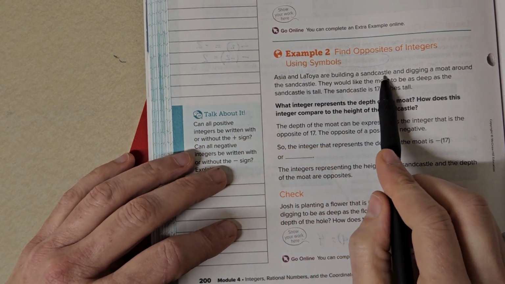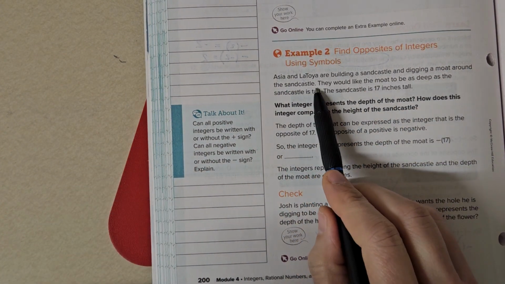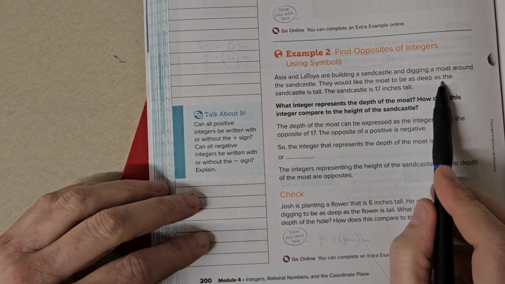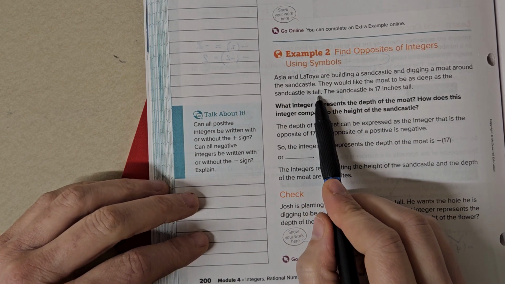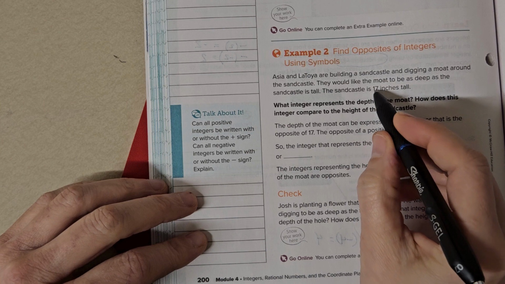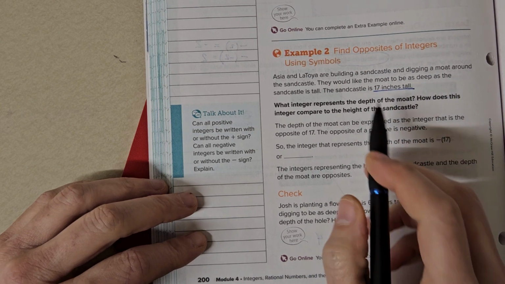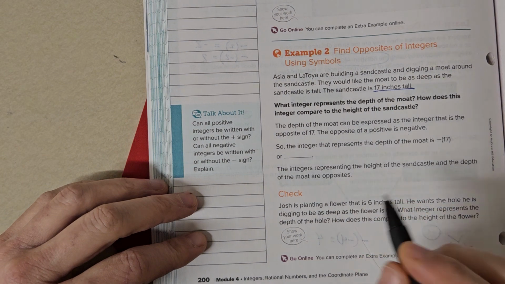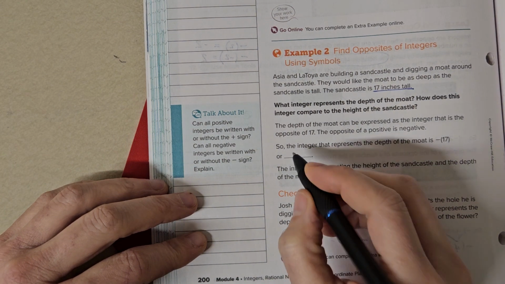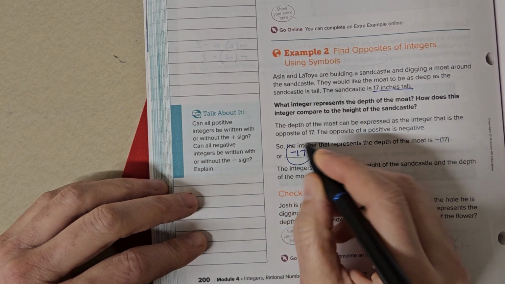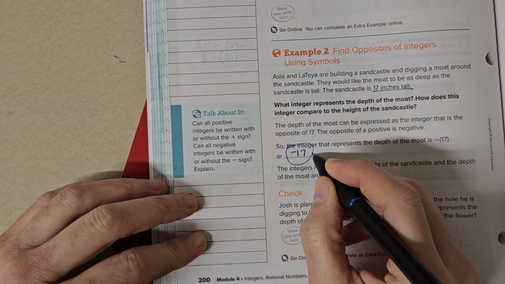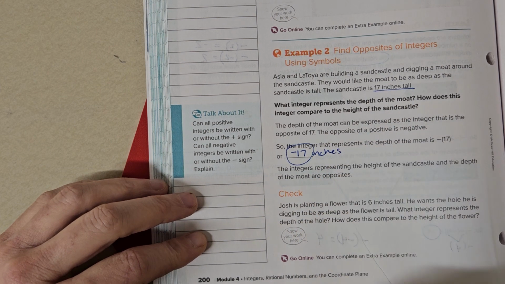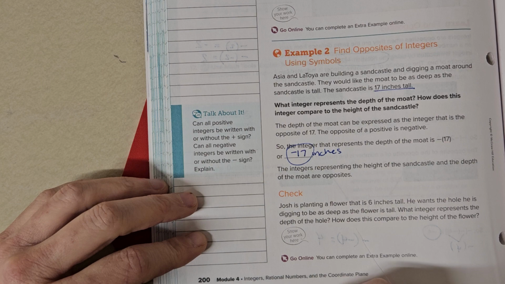Asia and Latoya are building a sandcastle and digging a moat around the sandcastle. They would like the moat to be as deep as the sandcastle is tall, and the sandcastle is 17 inches tall. So what is the opposite of 17? That's right, -17. That's how deep, in inches, their little sandcastle's moat needs to be. Okay?